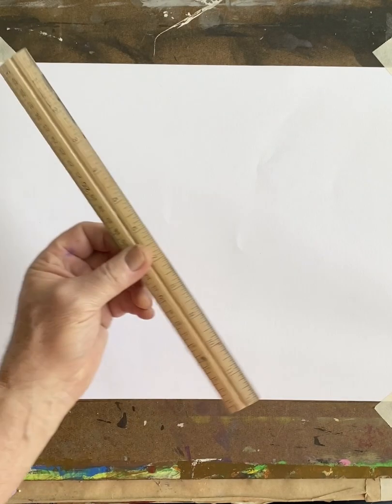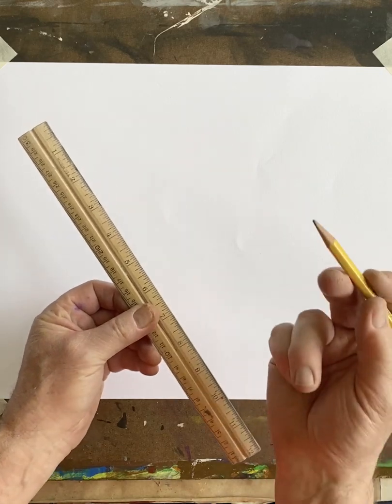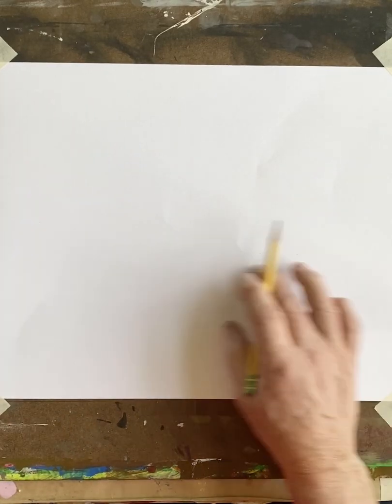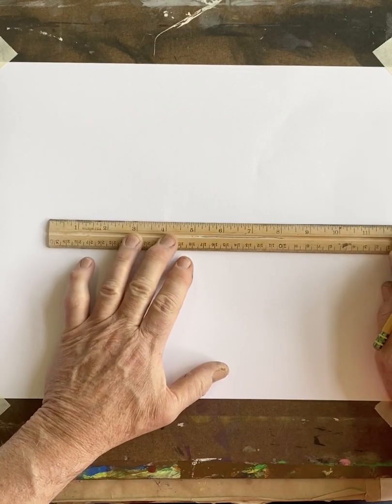So what I want to do today is, you need your straight edge or a ruler like this and your pencil. But if you don't have a ruler, you can make a straight edge with a piece of paper, just fold it in half like that. And I want to put a horizon line going across the middle.